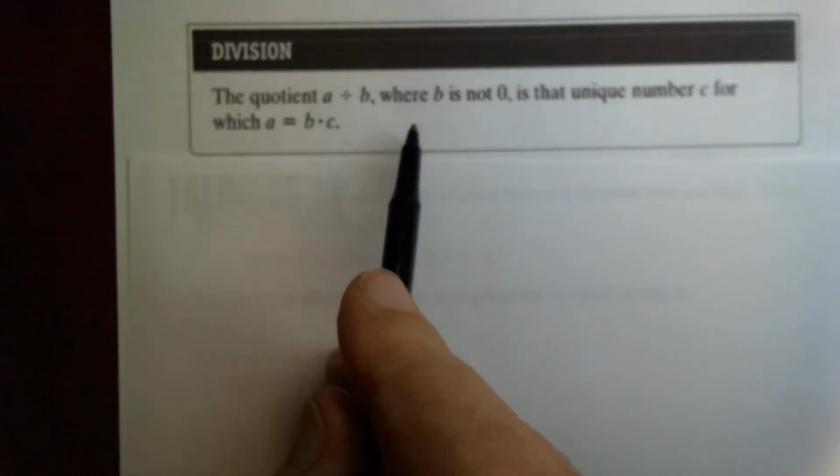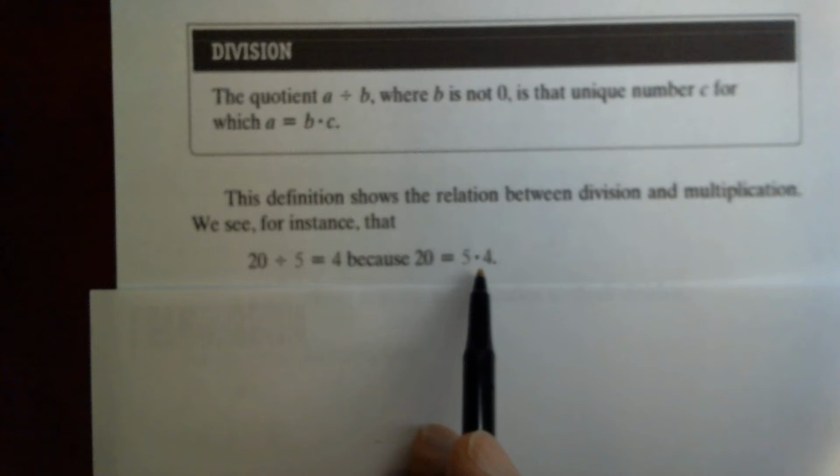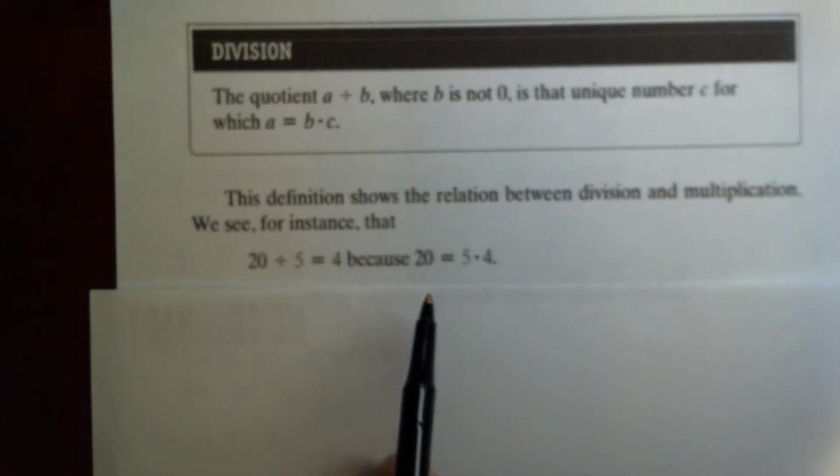Here's the formal definition of division. The quotient a divided by b, where b is not 0, is that unique number c for which a equals b times c. In other words, the definition shows the relation between division and multiplication. For example, we can say that 20 divided by 5 equals 4 because 20 equals 5 times 4. So you want to think about that and let that sink in. And so it means we can check our work of division by using multiplication. So divide and then check by multiplying.